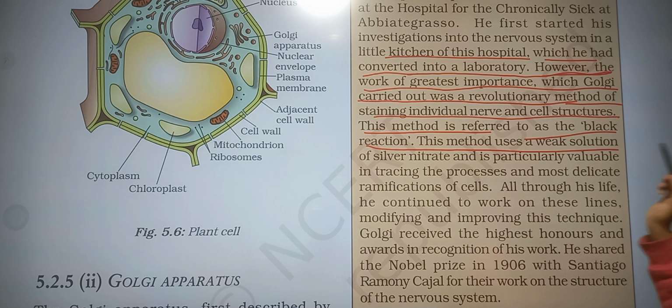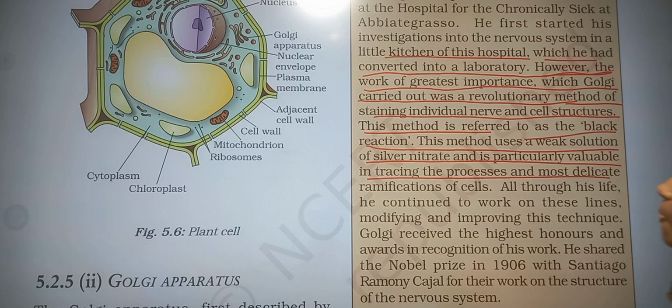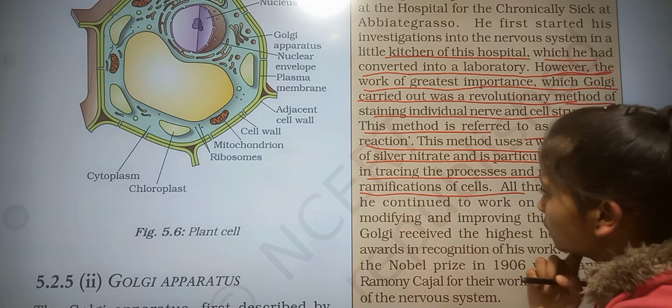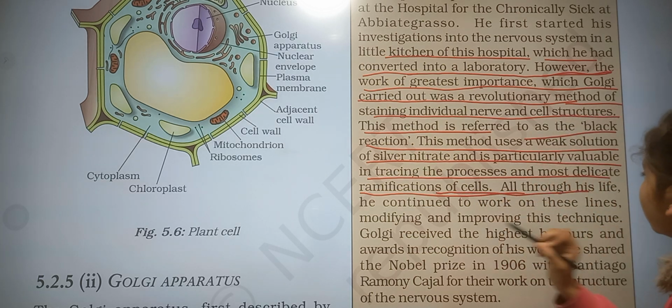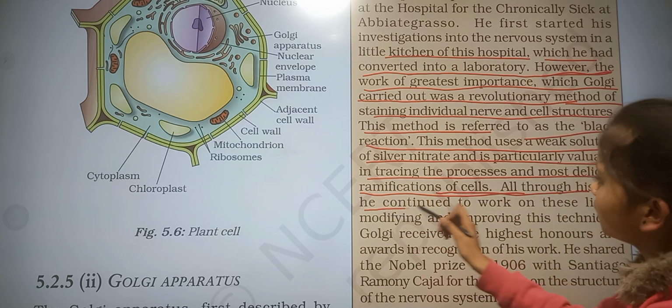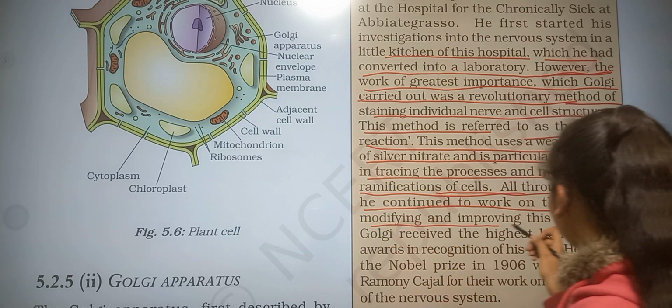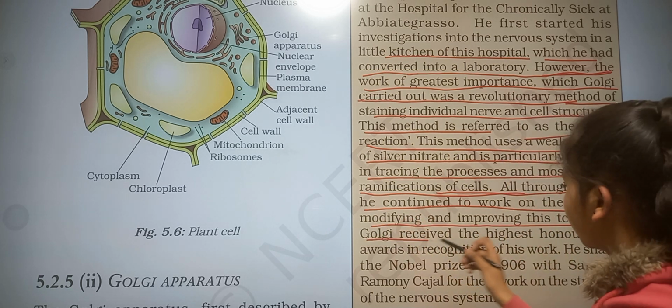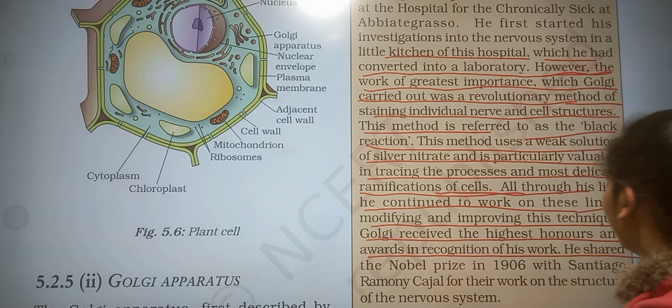This method uses a weak solution of silver nitrate and is particularly valuable in tracing the processes and most delicate ramifications of the cell. All through his life he continued to work along these lines, modifying and improving this technique. Golgi received the highest honors and awards in recognition of his work.